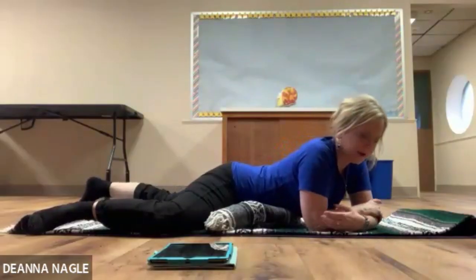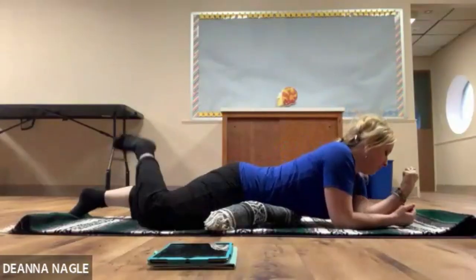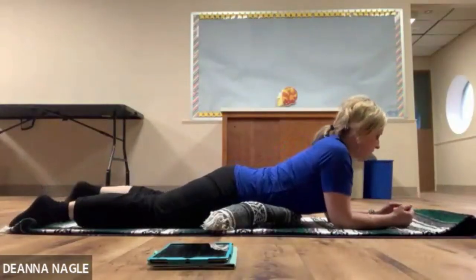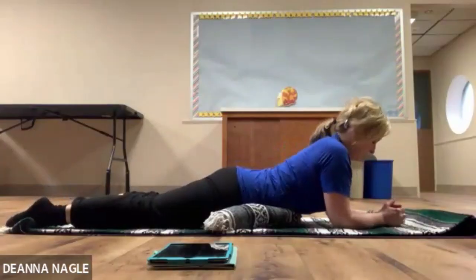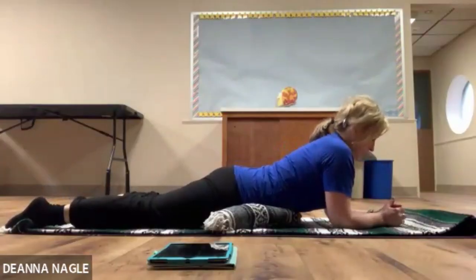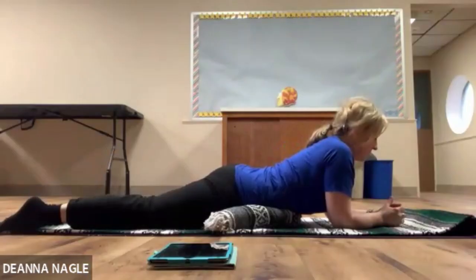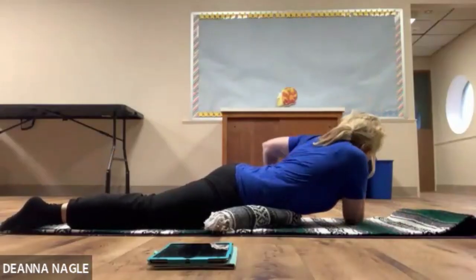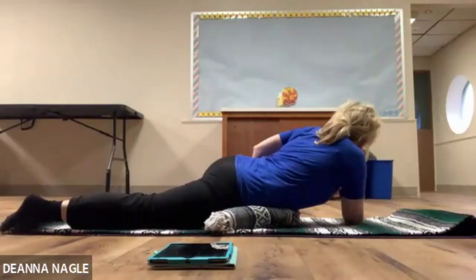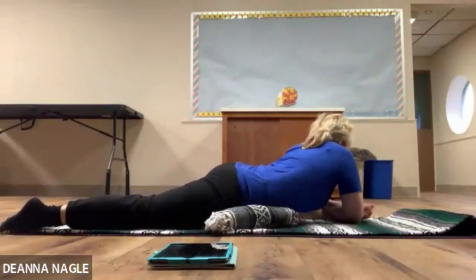After this next one, come back to center. Feel free to drop down if you like. Feel free to stay up if you like. And then left knee out to the side, walk over. Make sure you tuck that blanket down. So if it's popping out to the side, tuck it in.